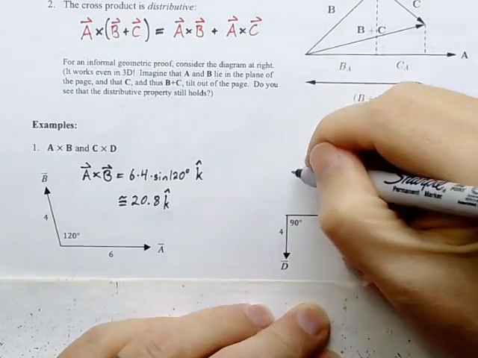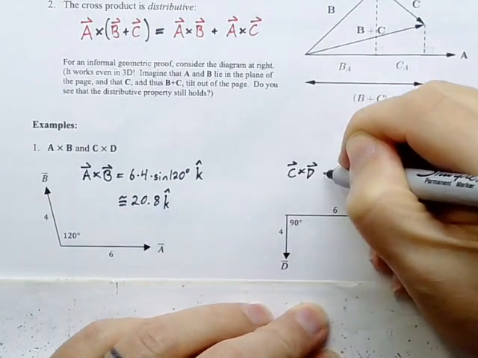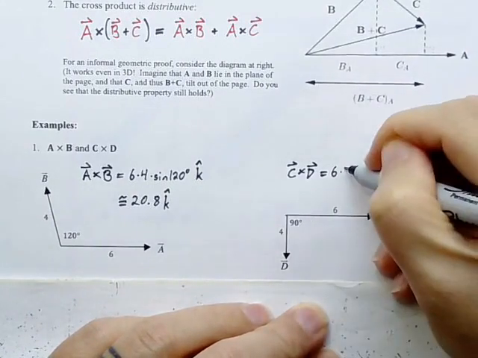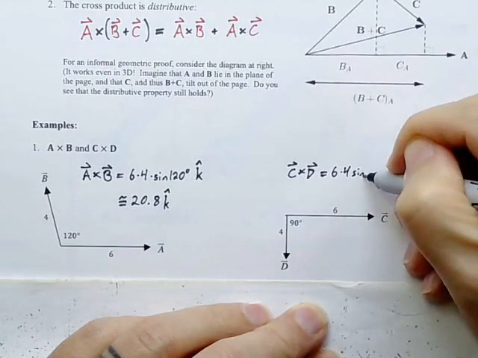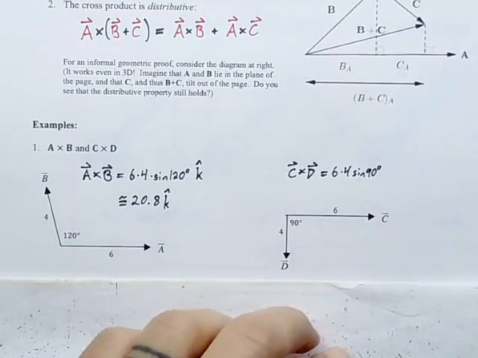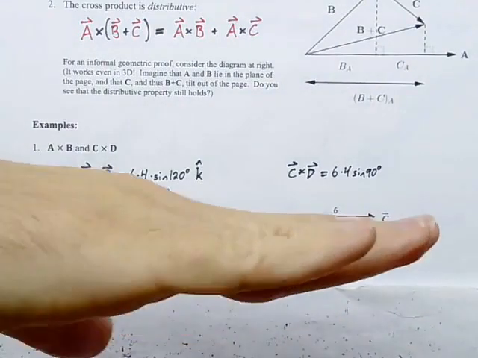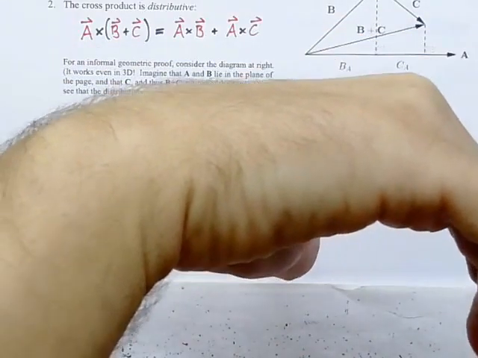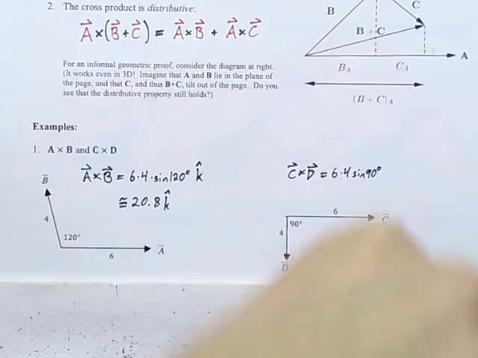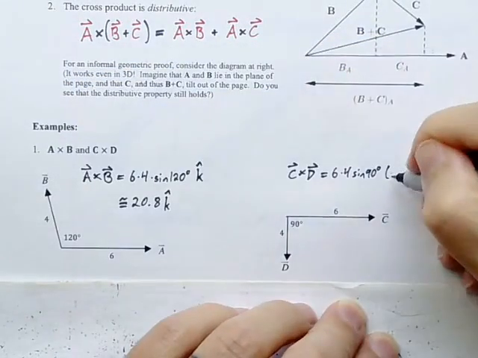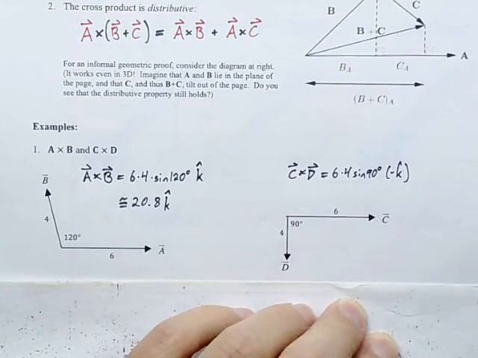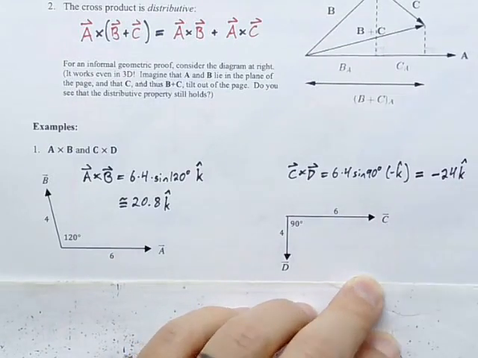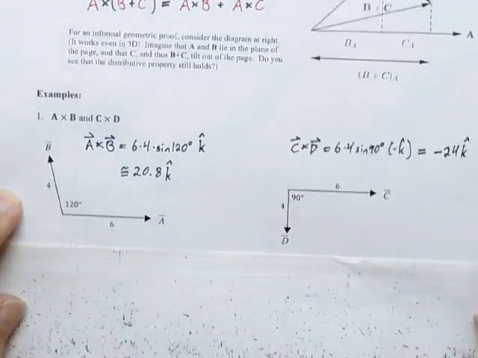Answer is C cross D. Our new vector has a magnitude given by the magnitude of C times the magnitude of D times the sine of the angle between them. Sine of 90 is just 1. And the direction. Okay, right hand, fingertips with C, palm towards D, curl fingers C towards D, and your thumb points directly into the page in the negative k-hat direction. So that result is negative 24 k-hat.